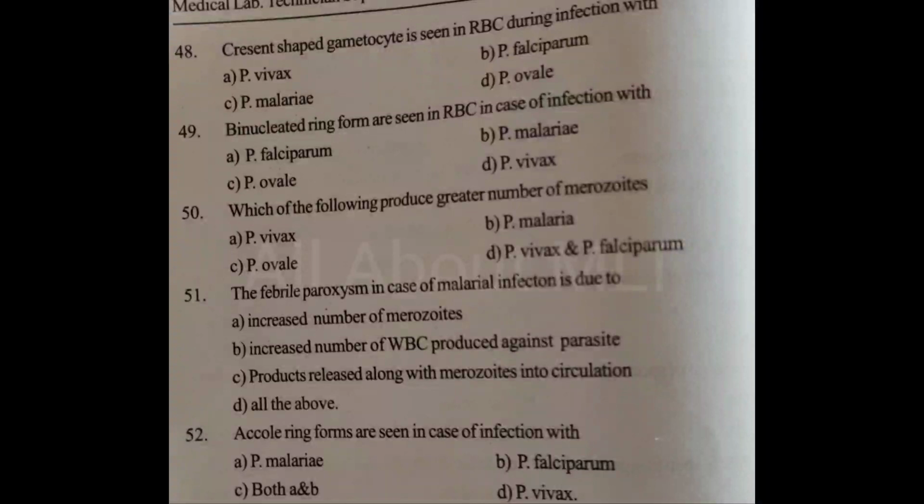Crescent-shaped gametocyte is seen in RBC during infection with option A, Plasmodium vivax. Option B, P. falciparum. Option C, P. malariae. Option D, P. ovale. Answer is option B, P. falciparum.